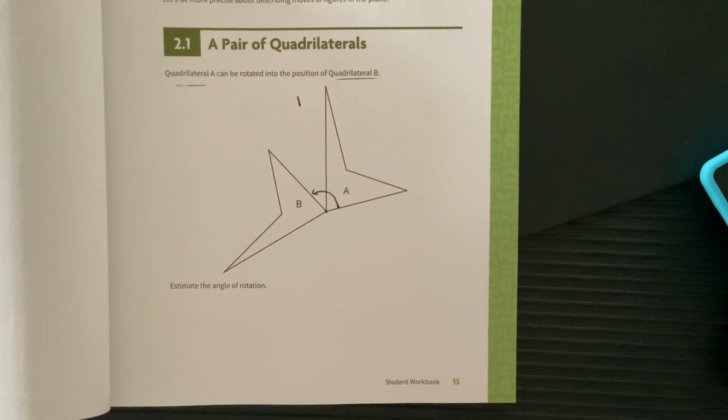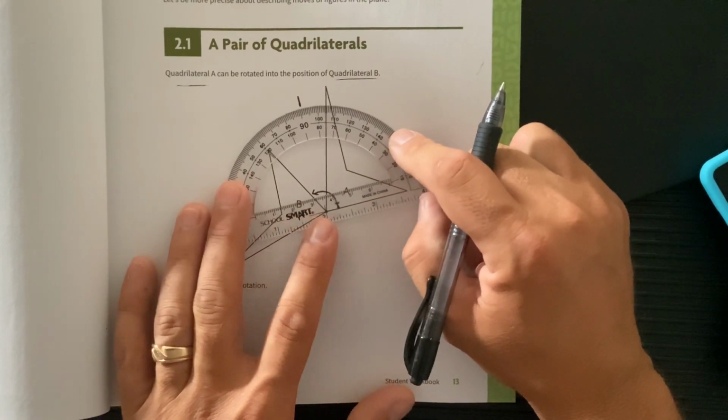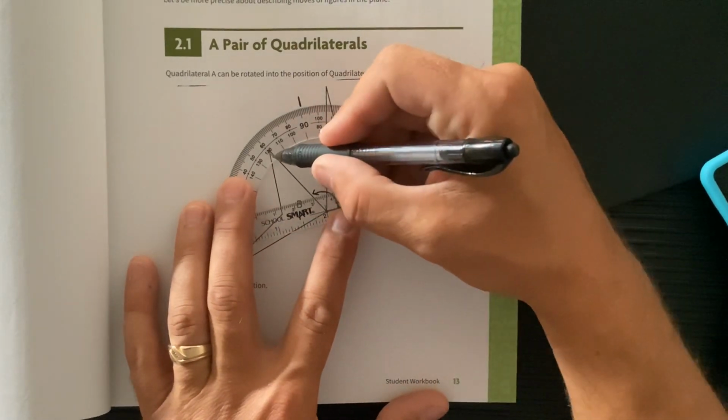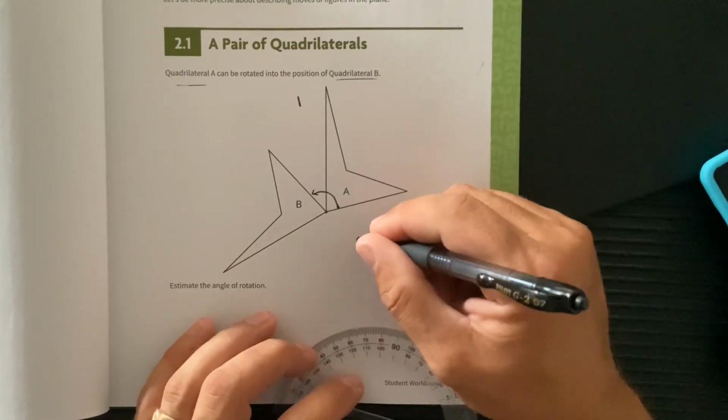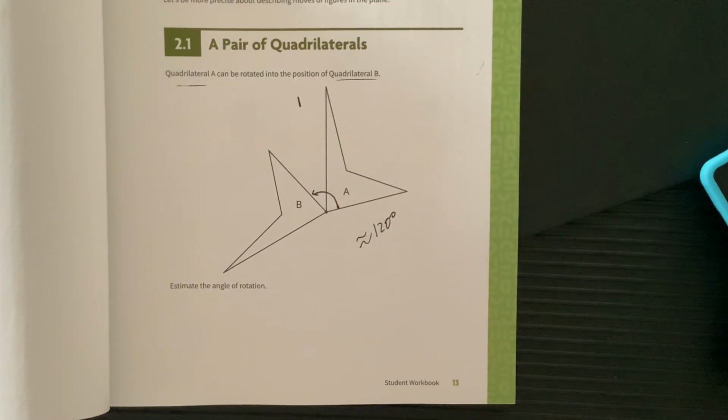So your guess needs to be probably more than 90. Got a guess before I tell you exact? Bethany, more than 90? 120? That looks to be pretty well exactly 120. So if it does say estimate, I would probably allow anything from 110 to 130, give you a 20-degree window. Definitely has to be more than 90.